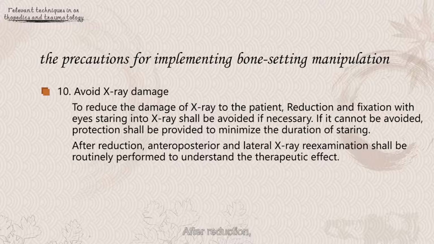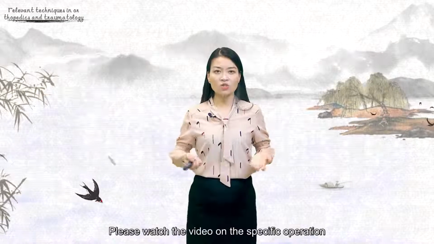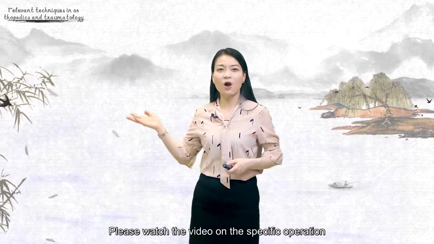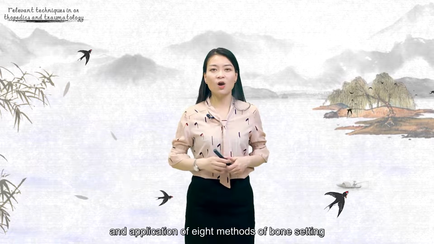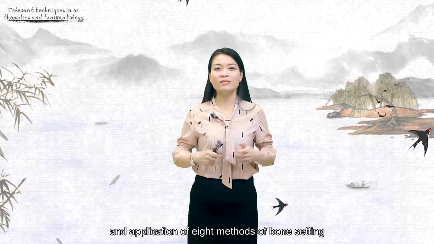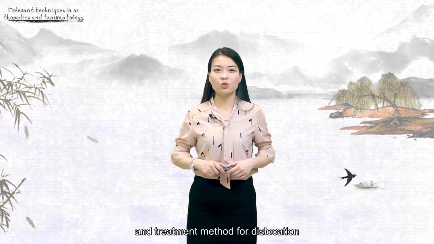After reduction, anteroposterior and lateral X-ray examination shall be routinely performed to understand the therapeutic effect. Please watch a video on the specific operation and application of 8 methods of bone setting and treatment method for dislocation.